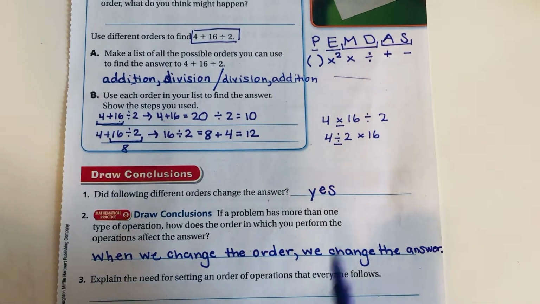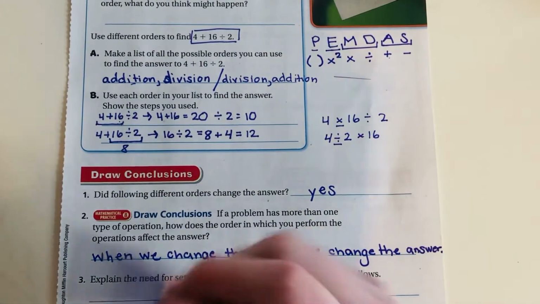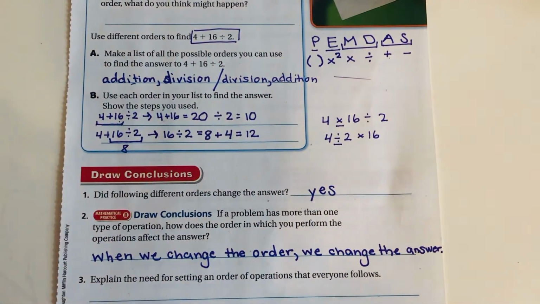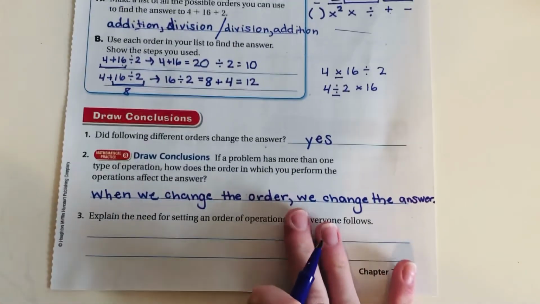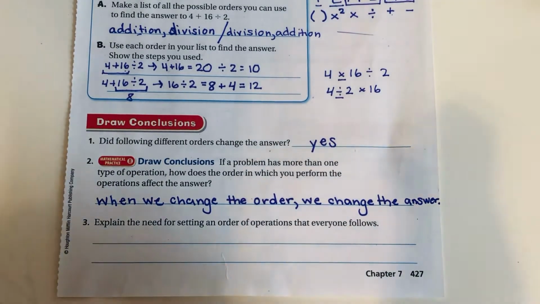Because if you think about it, let's say Miss Montgomery solved this problem and she did addition first, and I solved this problem and I did division first, we would get 2 different answers and we would have no idea who's right. So the reason that we have an order of operations is so that everybody in the mathematical world solves problems the same way and gets the same answers. So we need an order of operations so that we all can get the same answers every time.